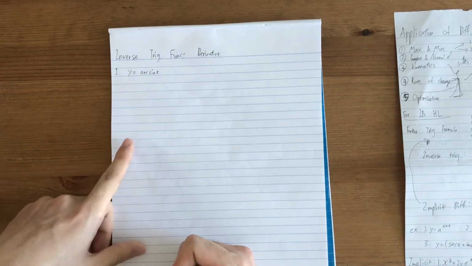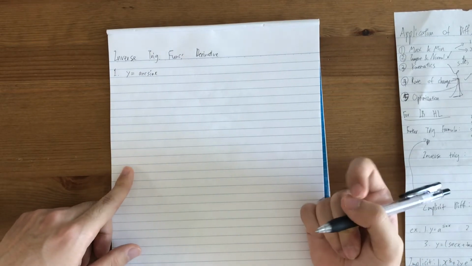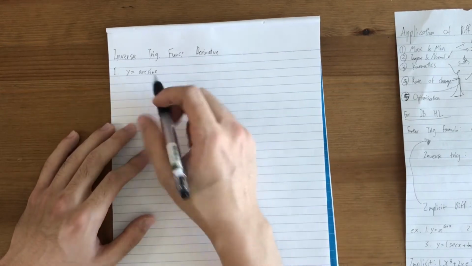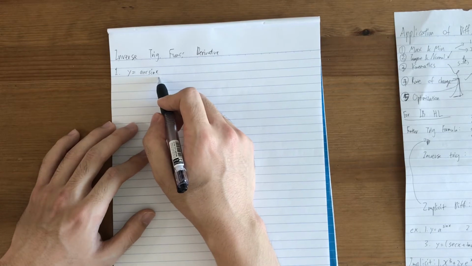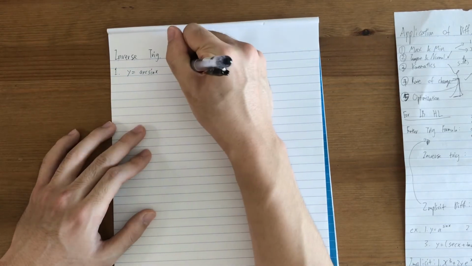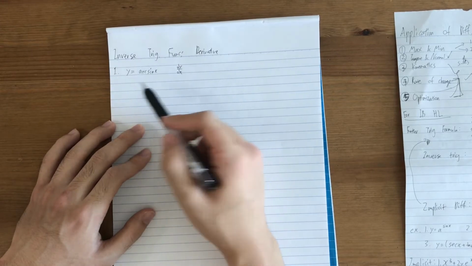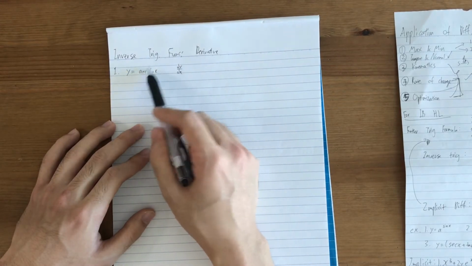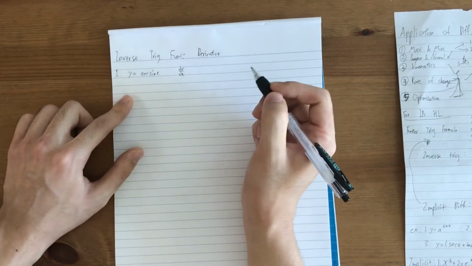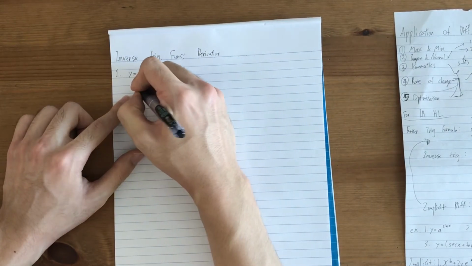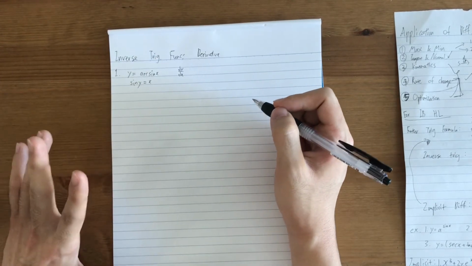For this one, we have to use implicit differentiation. That's probably the easiest. We have no idea how to differentiate arcsine, right? So when we have to find dy over dx, we can't directly differentiate this by x because we don't know how to differentiate arcsine. So we make this into a familiar form. What familiar form? sine y equals x. Clearly sine is much better than arcsine.